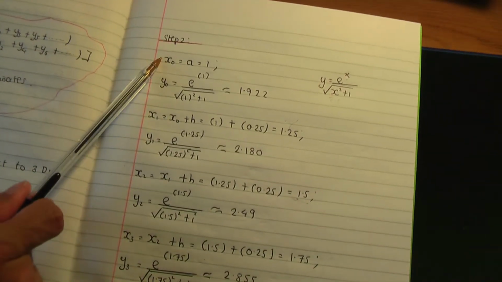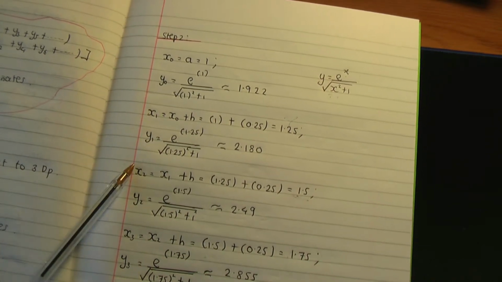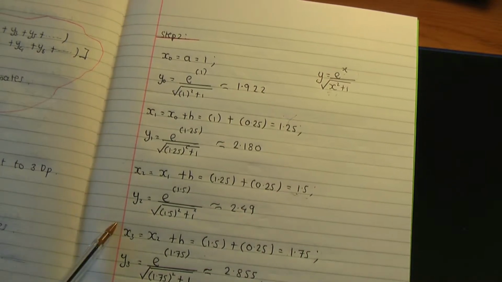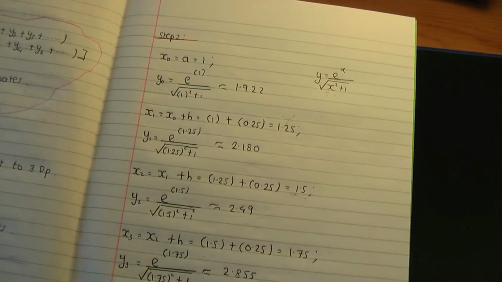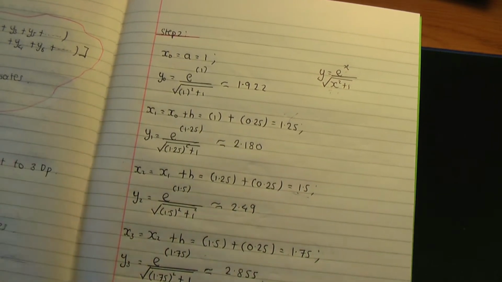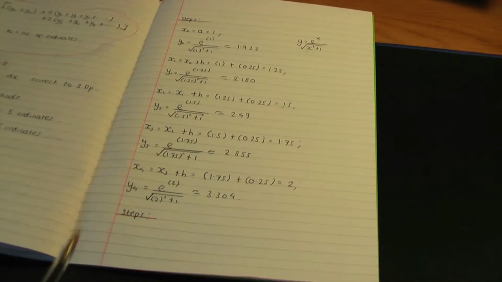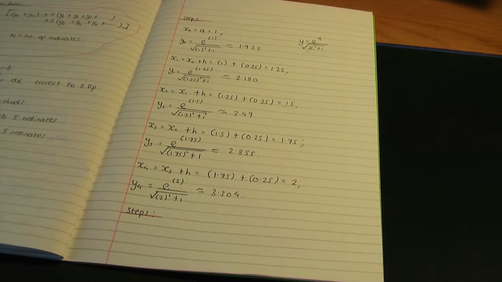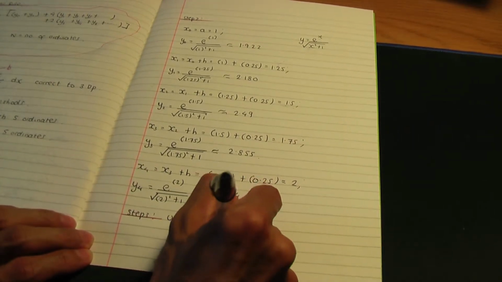So x0 is the first one, so 1, x1 is 2, x2 is the third, x3 the fourth value, and the fifth value x4. So I've got 5 x values from x0 to x4, so I'm okay. And in this case I've got all of my data, so before you use the formula, double check your data as well. So let me use firstly the trapezium rule.